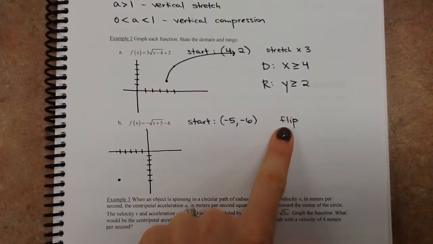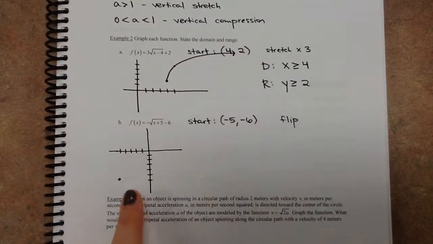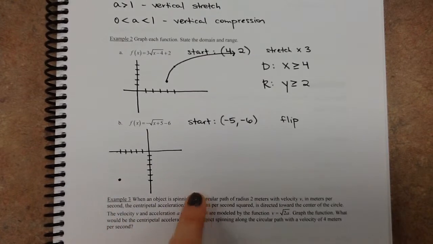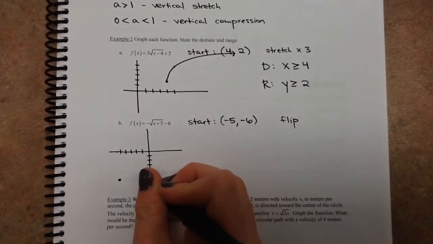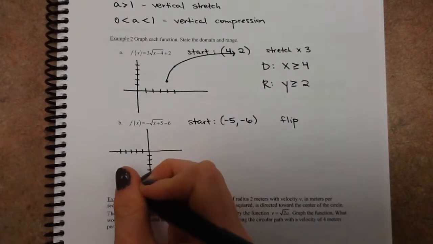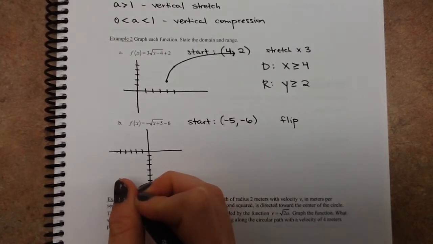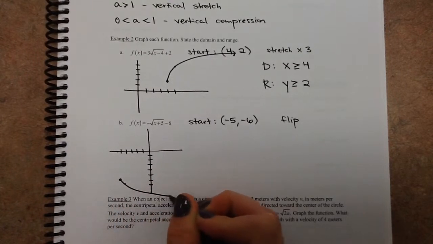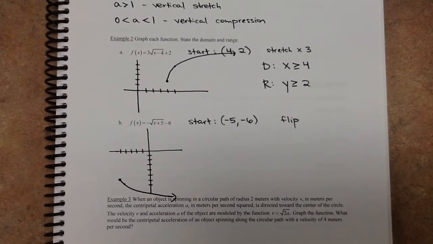And then what I do is I flip upside down. Instead of going up and curving to the right like this, I'm actually going to go down and curve to the right. But remember, I can use this negative 1 to plot another point. So I can use the negative 1 to go down 1 and to the right 1 and plot another point there. Then I can curve like this, and that would be my upside down square root function.